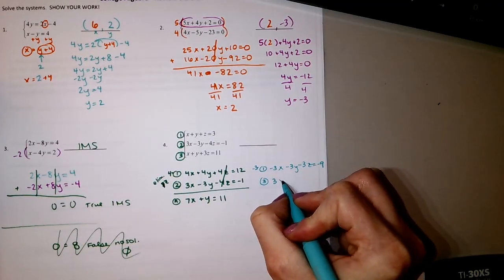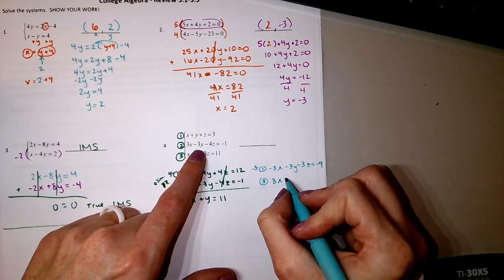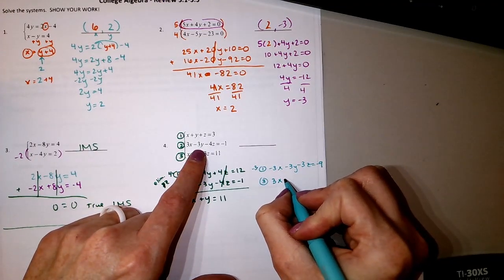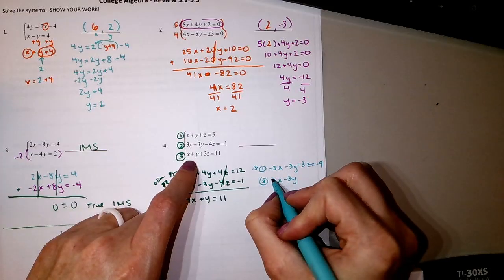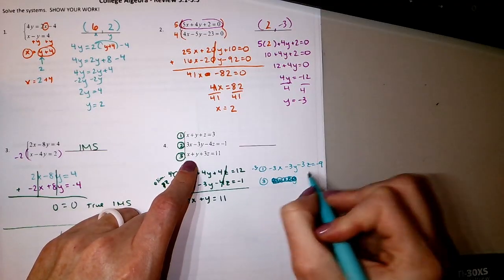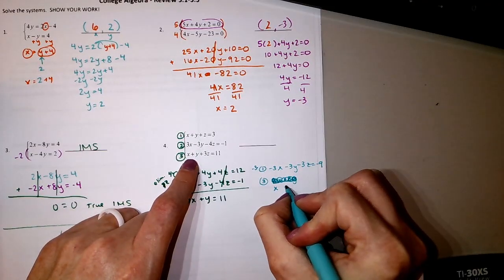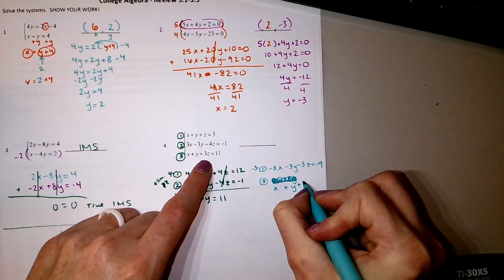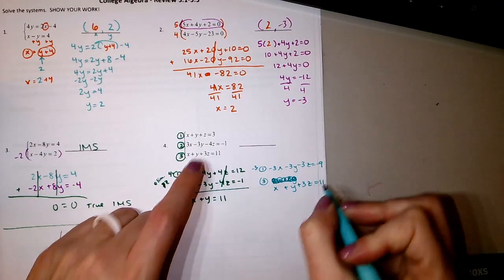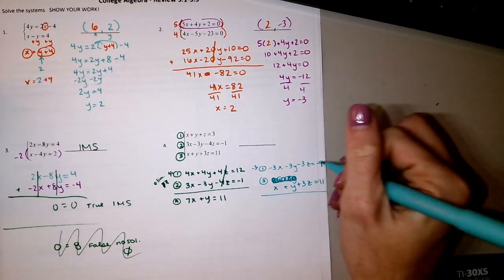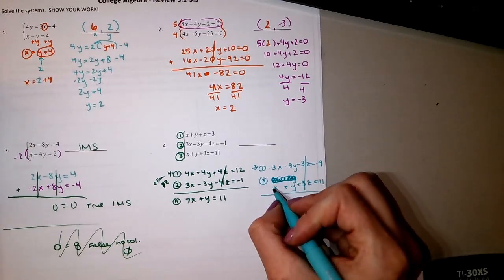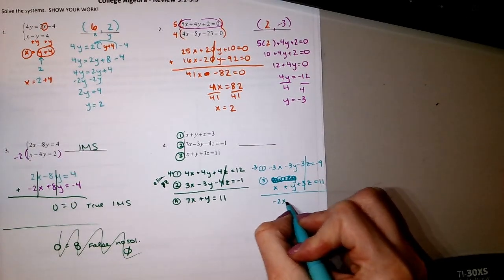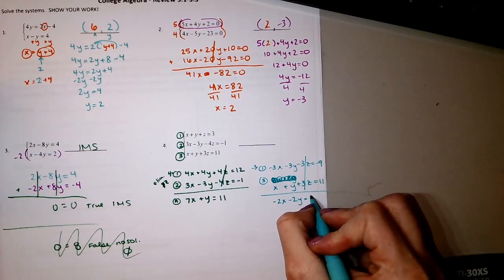Then I have 3x minus 3y. Oh my gosh. The third equation is x plus y plus 3z equals 11. The whole point of doing that was so that these z's eliminated, and they do. So this will give me negative 2x minus 2y equals 2.